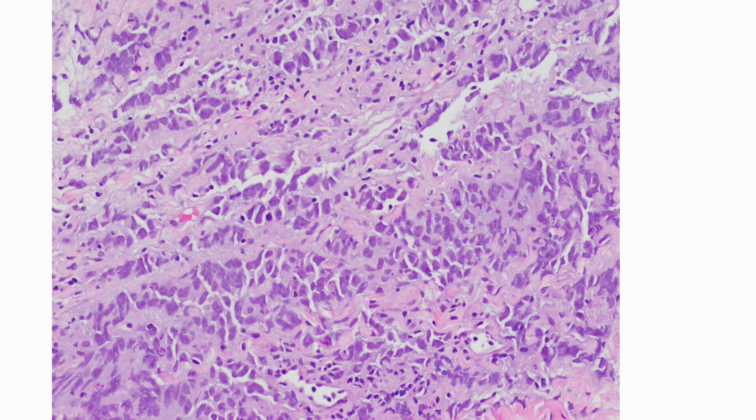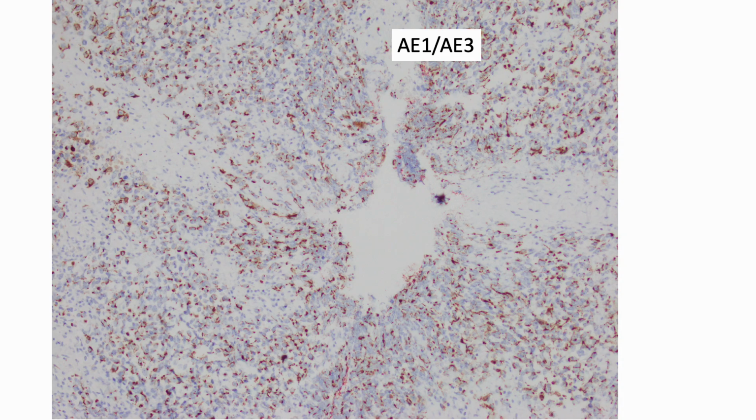Morphologically, this was a difficult case. There were few definitive clues. The differential diagnosis included carcinoma, sarcoma, lymphoma, melanoma. Immunohistochemical stains were performed to help narrow the differential.